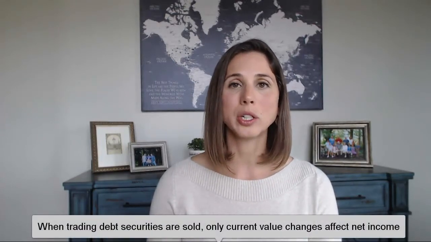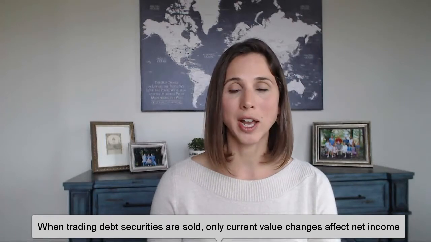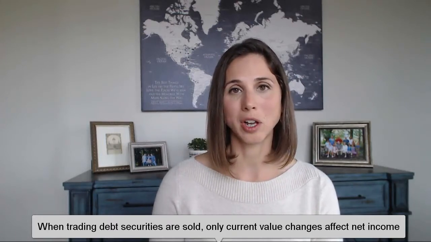And lastly, when you sell a debt investment that's classified as a trading security, you're going to report any changes in value in the current period as a gain or loss on net income. So as you can see, the reporting is very similar to what we saw for equity investments. These are debt securities that are classified as trading because we expect to sell them in the near future.